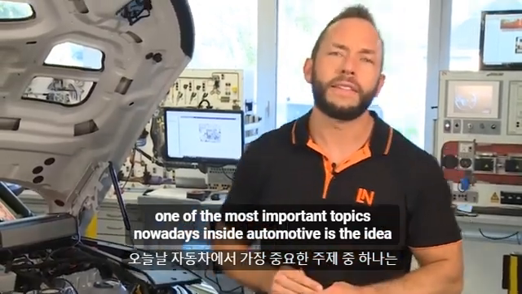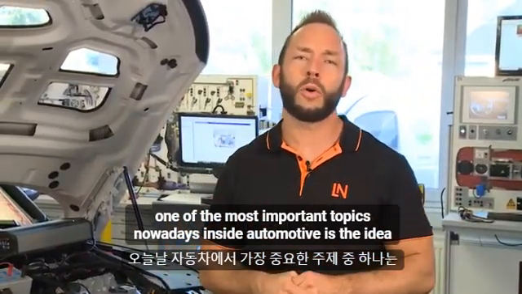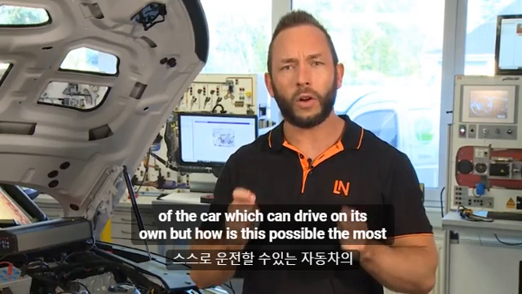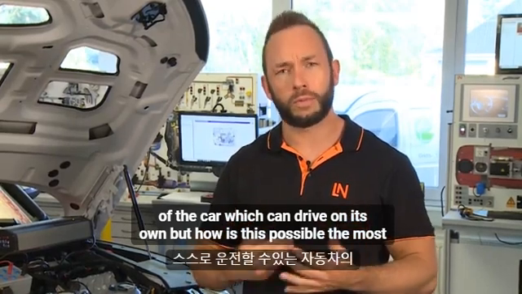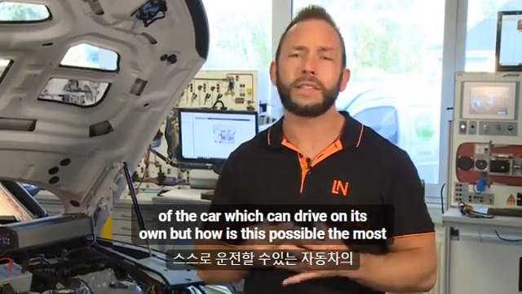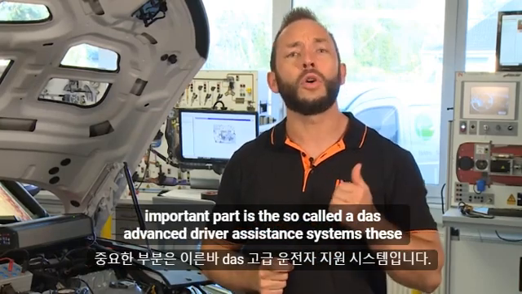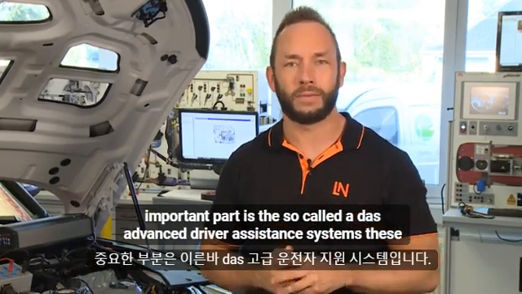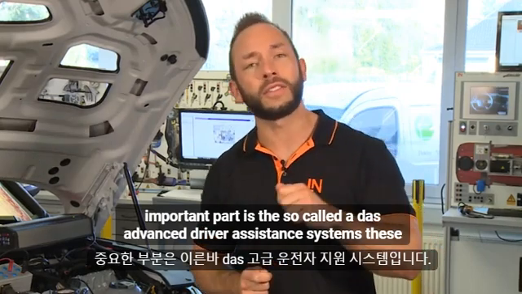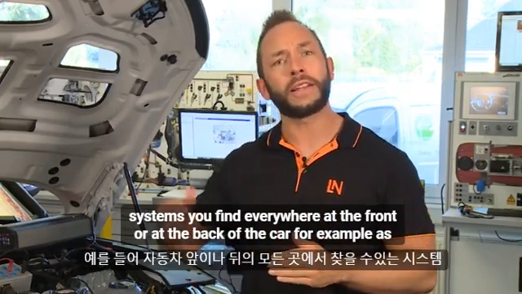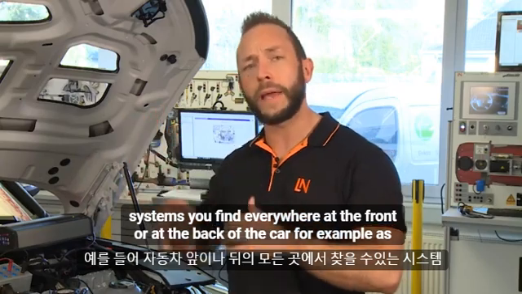Important topics nowadays inside automotive is the idea of the car which can drive on its own. But how is this possible? The most important part is the so-called ADAS, Advanced Driver Assistance Systems. These systems you find everywhere at the front or at the back of the car.